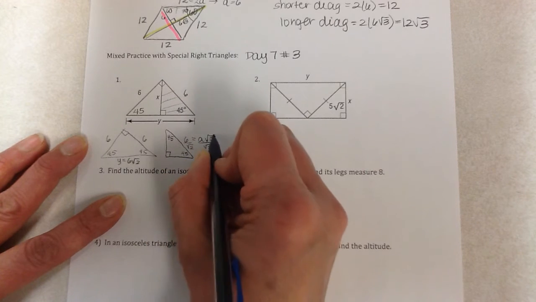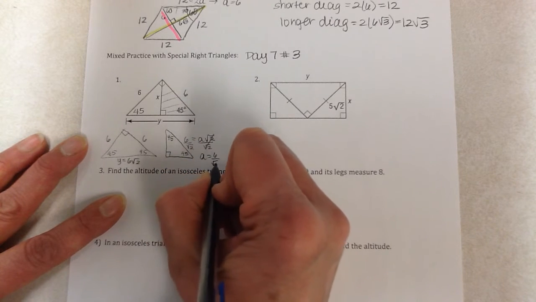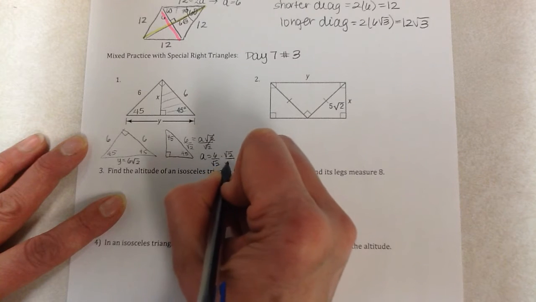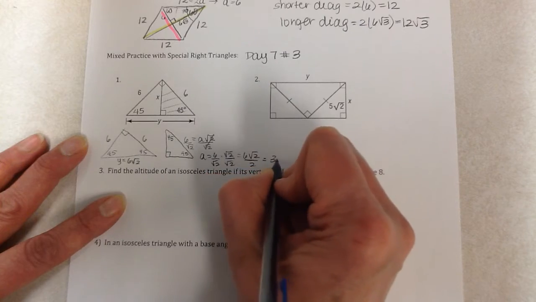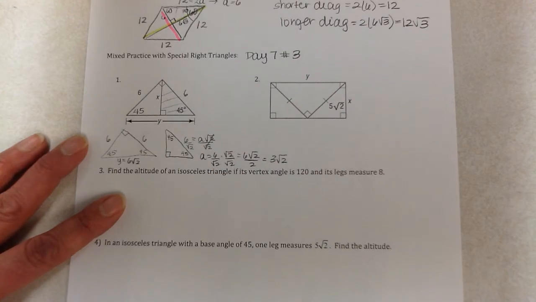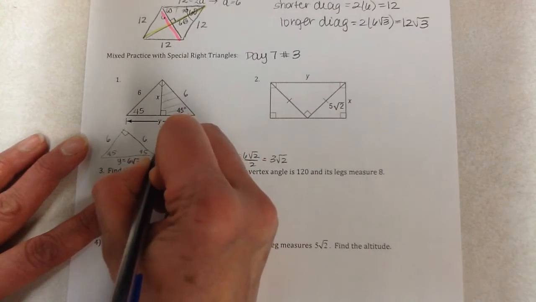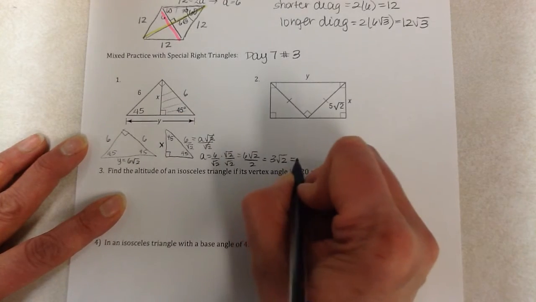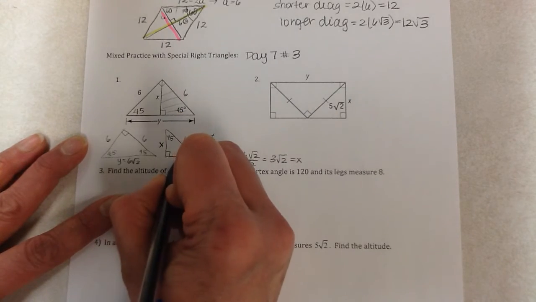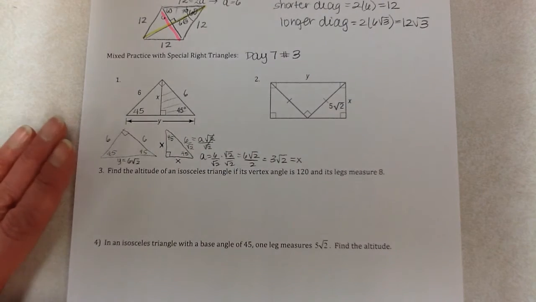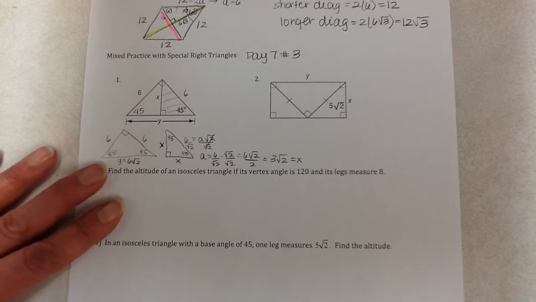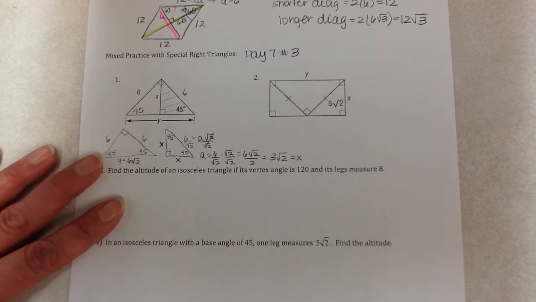And I get a is equal to 6 divided by radical 2, and then I multiply by radical 2, which ends up being that this side of x that's right here, which is really the a side, is 3 radical 2. That's not what they were asking us for, so you kind of have to shift which triangles it is that you're looking at.